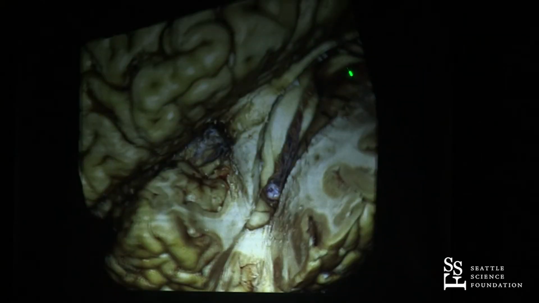So you can see here, the corpus callosum would be covering here. This is the caudate. This is the choroid plexus. If I cut here, gentlemen, what am I cutting? The laser point is over the thalamus. And what is over the thalamus at this point? What do you have here?